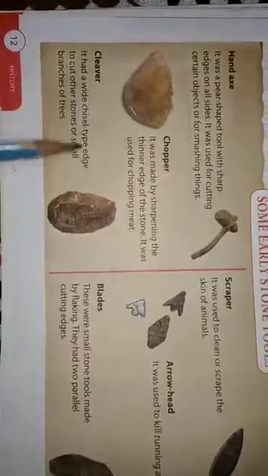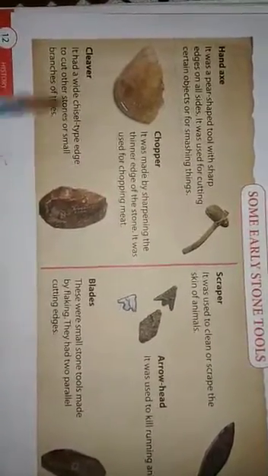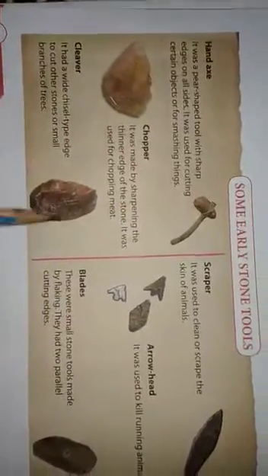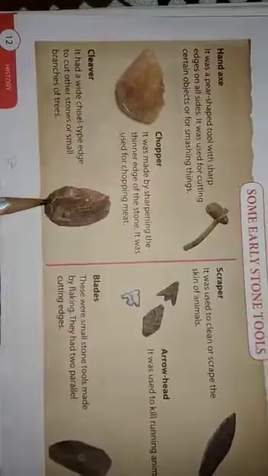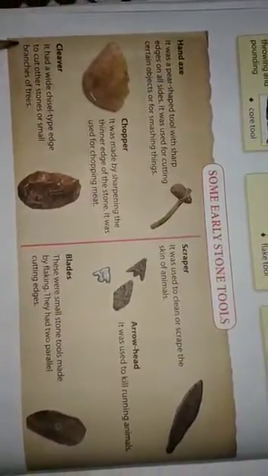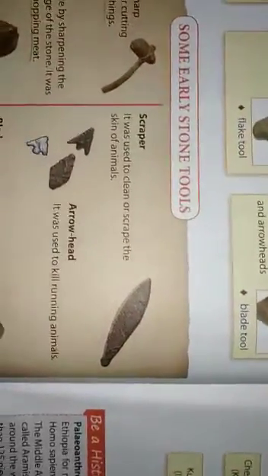The cleaver was a wide, chisel-type edge to cut other stone or small branches of trees. Means it was wide and like a chisel. Chisel means cheni. It was mainly used to cut small stones and the branches of the tree. Next was the scraper. The scraper was mainly used to clean or scrape the skin of animals.